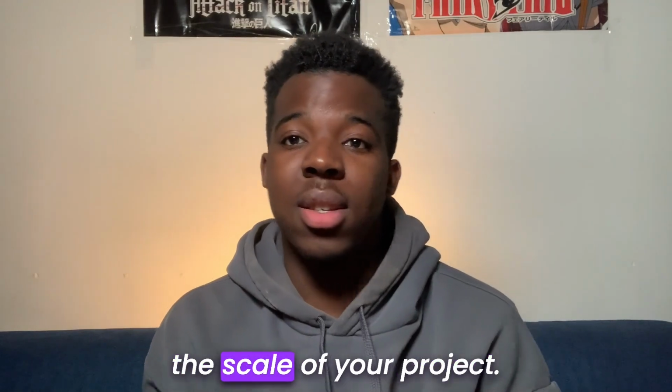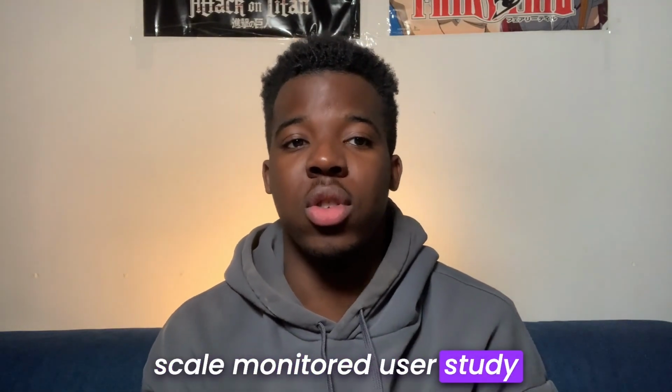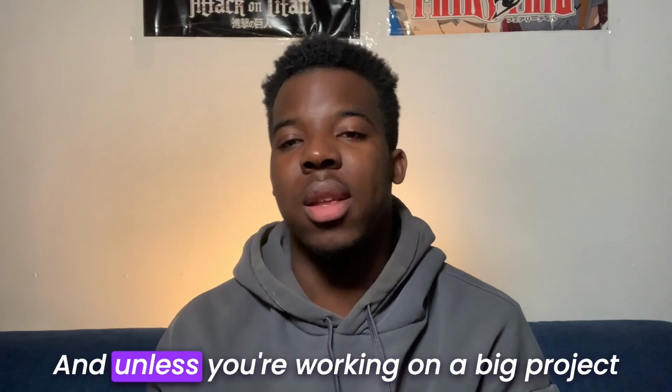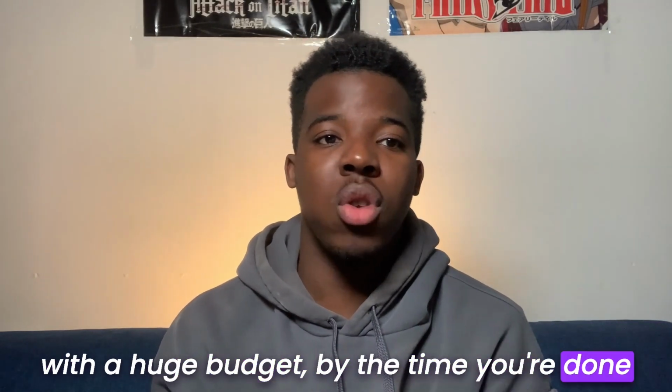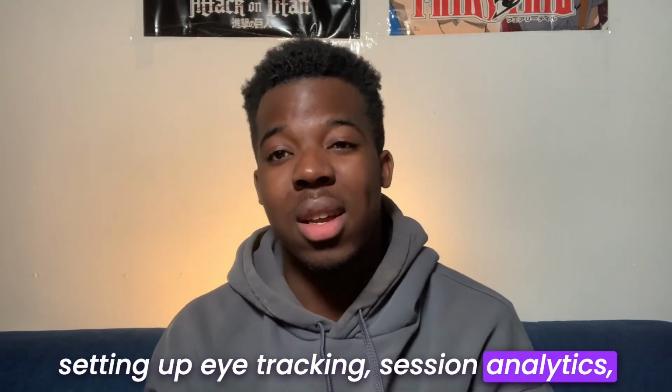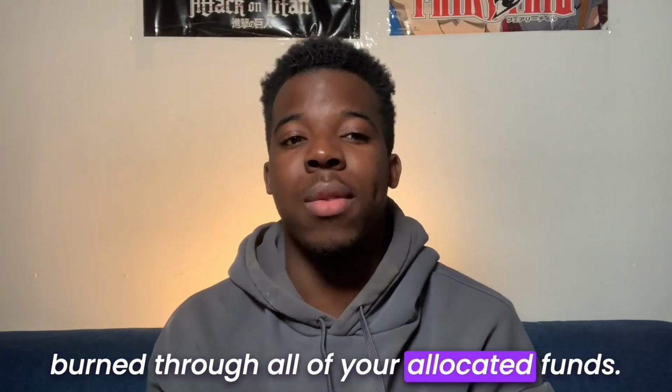First, you should match the scale of your project. Not every project needs a full-scale monitored user study because those get expensive. And unless you're working on a big project with a huge budget, by the time you're done setting up eye tracking, session analytics, and user monitoring, you've probably burned through all of your allocated funds.